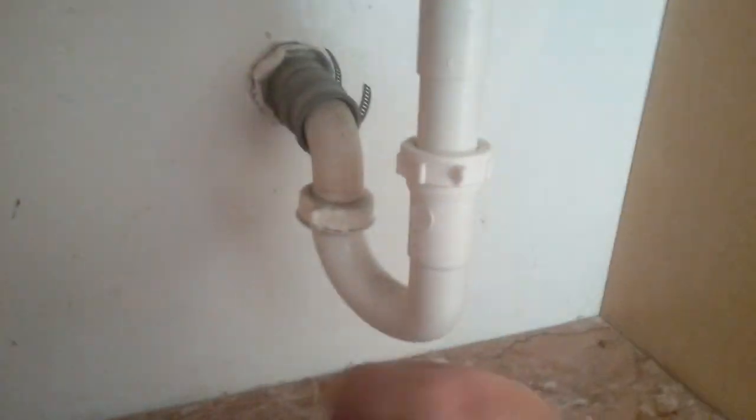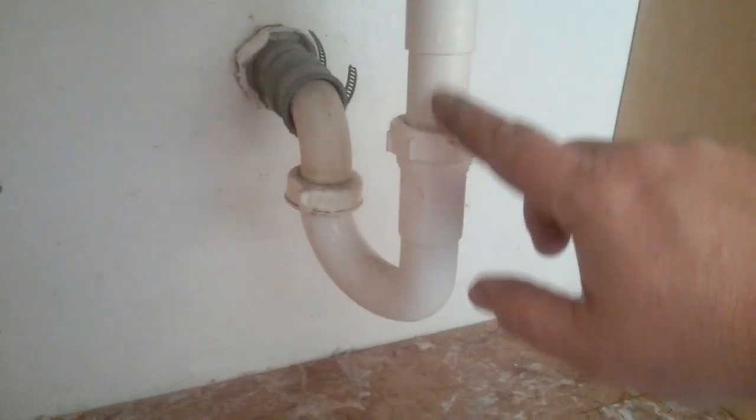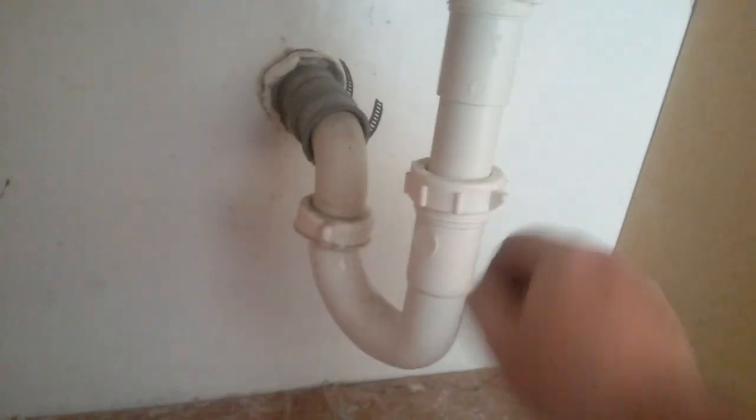So anyway, if you ever lose a ring or something down the drain, it's usually going to be right here. And so we just loosen these up.